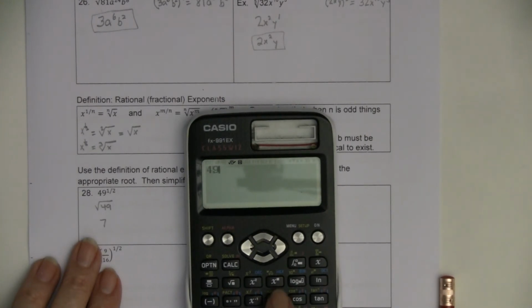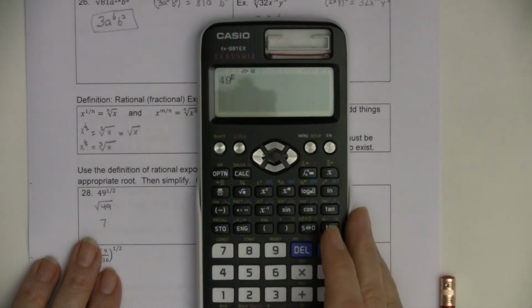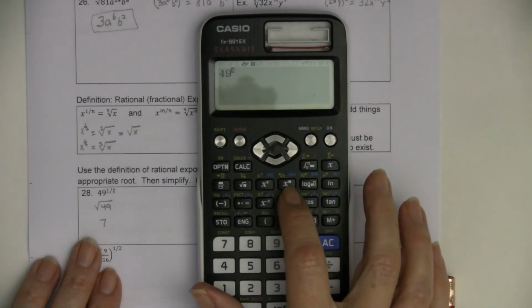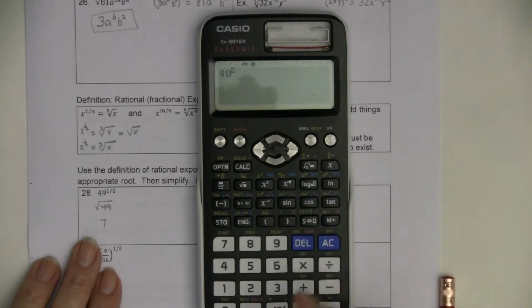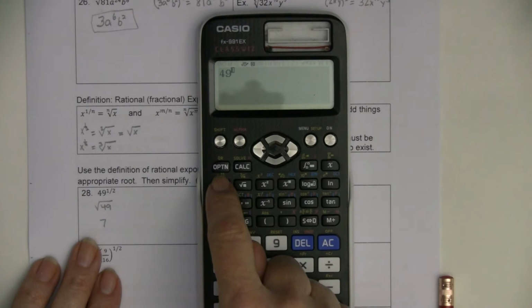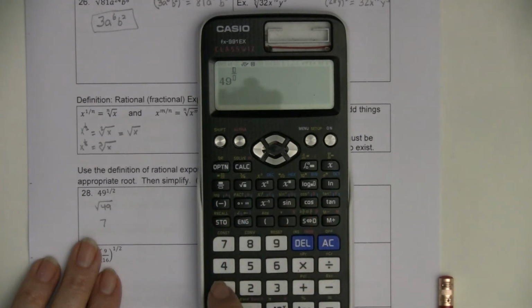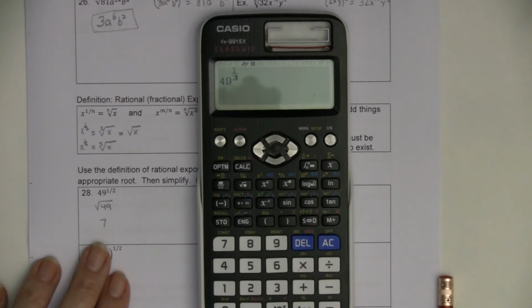So 49 and then raised to, so I hit the raised to key there. And then I want to raise to the half. I can write 1 divided by 2 like that if I like, and that works. The other thing I can do is hit the fraction key and have 1 in the numerator and 2 in the denominator, because 1 divided by 2 is the same as 1/2 written as a fraction. Let the calculator do it, and it'll give you 7.